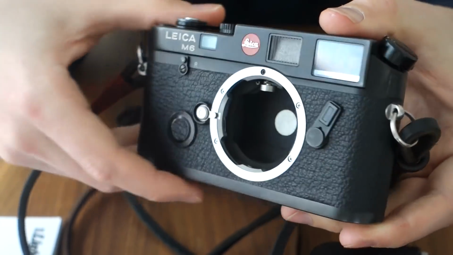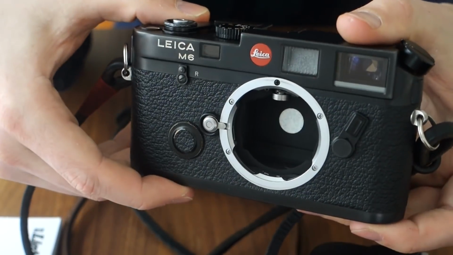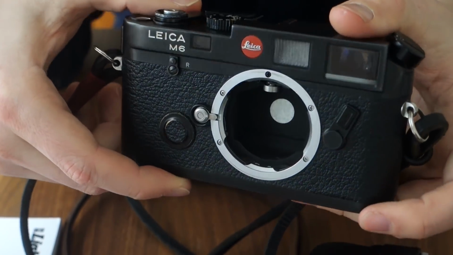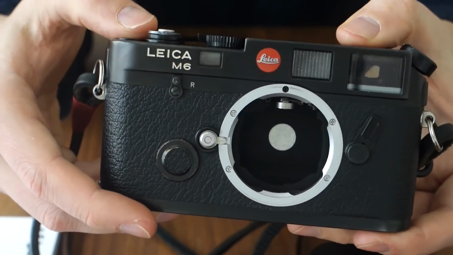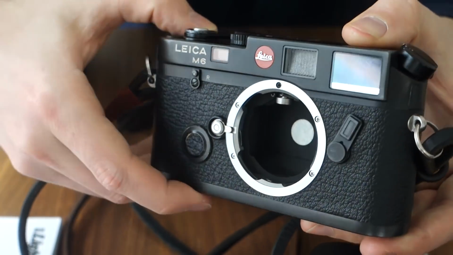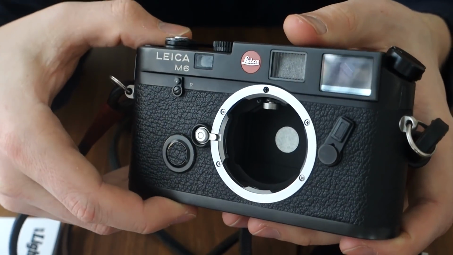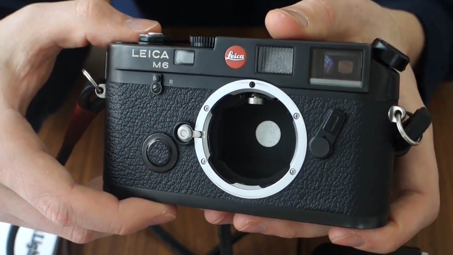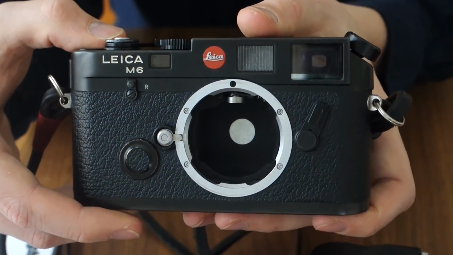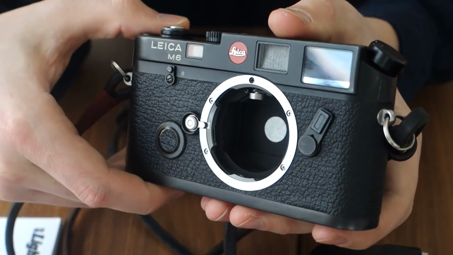If I were to sell this, I would probably ask between $1,200 and $1,300. And I'd like to think that that's fair. If you spend about $1,000 even on one of these, you'll be getting a good deal. And if you spend about $1,600, you'll be at the top of the price range. But that'll really be for like the M6 TTL, one of the newer models, one that's in very good condition, one that's recently been CLA'd.